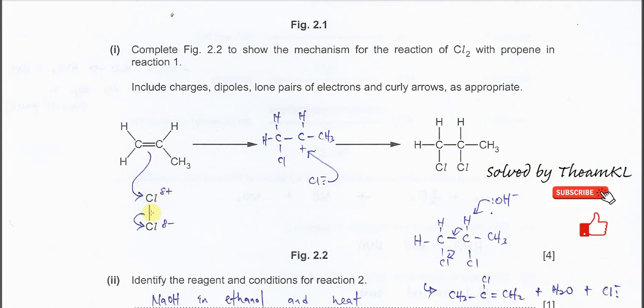Next, you need to draw another arrow from the Cl-Cl bond, this bond, and make sure this arrow points to the chlorine with partial negative charge. This shows that the 2 electrons here are moved to the chlorine, and eventually this will form chloride later. This one will form this chloride.